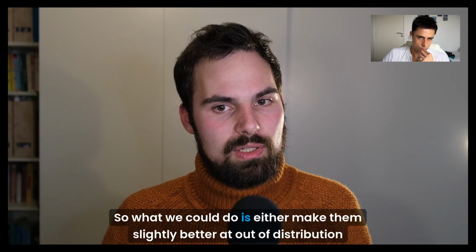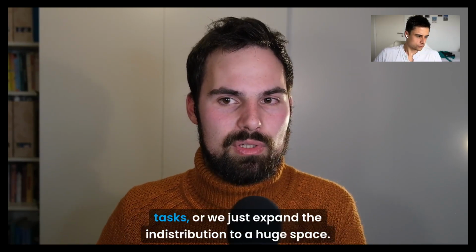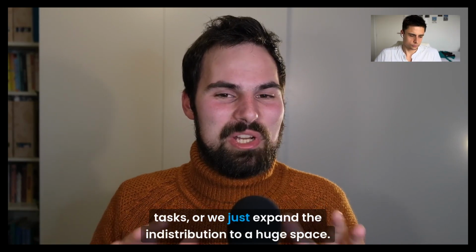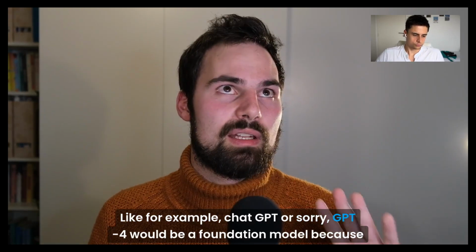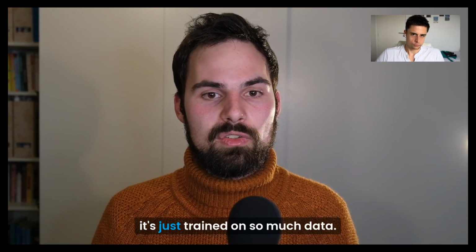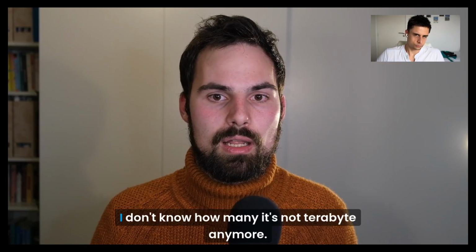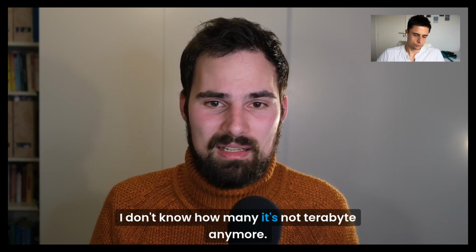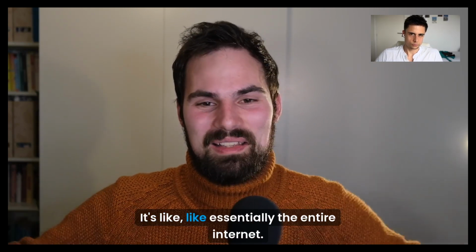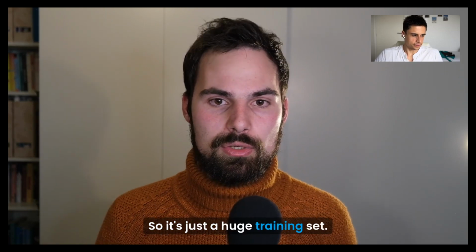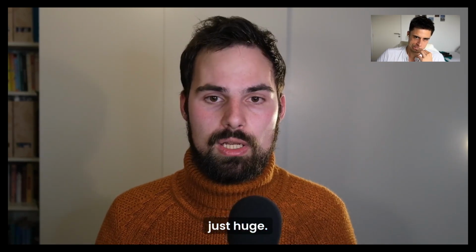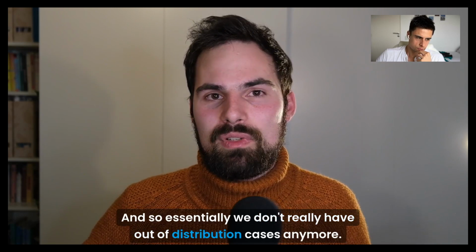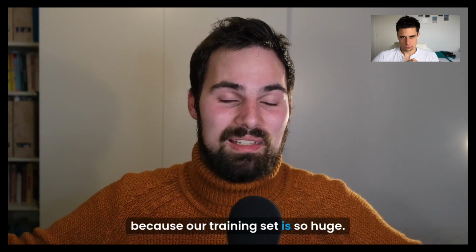So what we could do is either make them slightly better at out of distribution tasks, or we just expand the in-distribution into a huge space, and that's what foundation models do. For example, GPT-4 would be a foundation model because it's trained on so much data. I don't know how much. It's not terabytes anymore. It's essentially the entire internet. So it's just a huge training set. And so the world that this neural network has been trained on is just huge. And so essentially we don't really have out of distribution cases anymore, just because our training set is so huge.